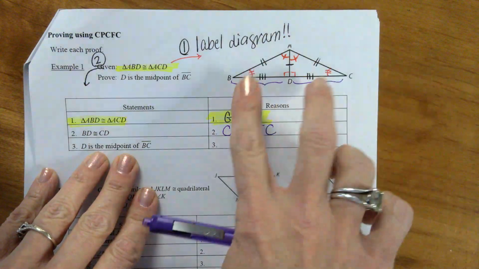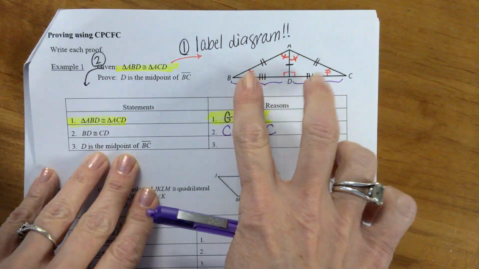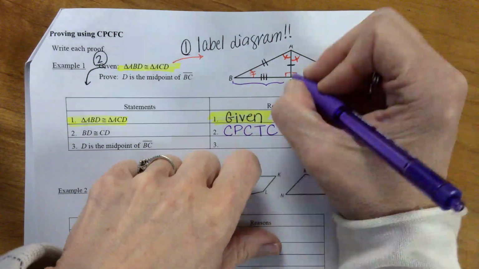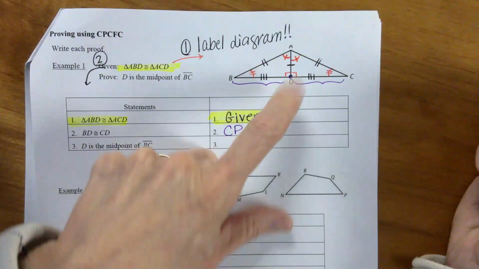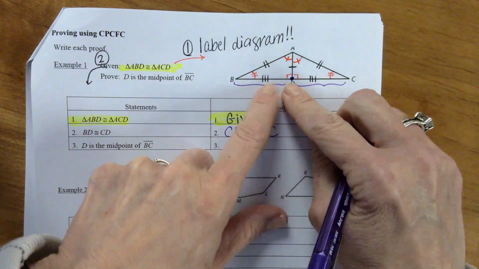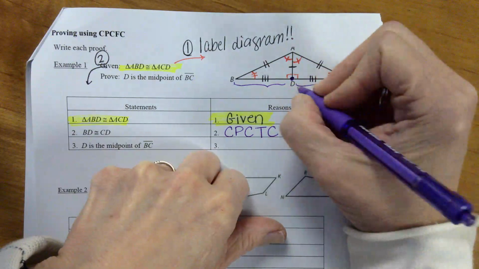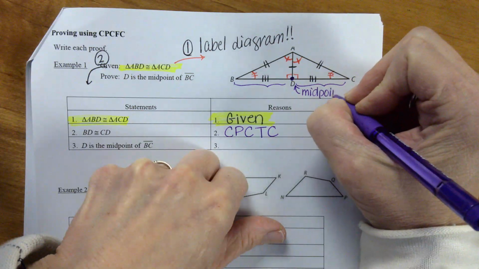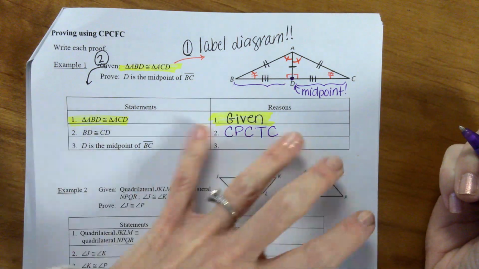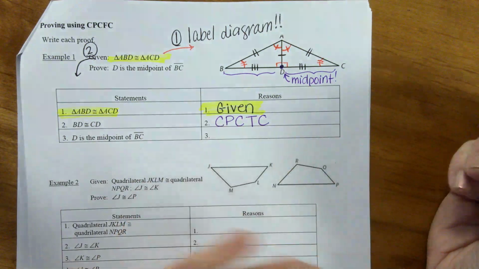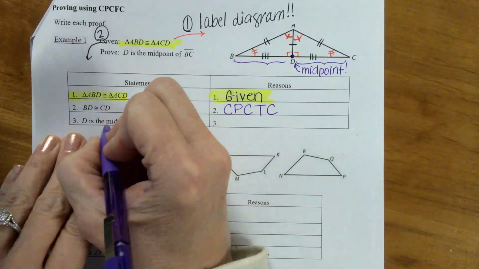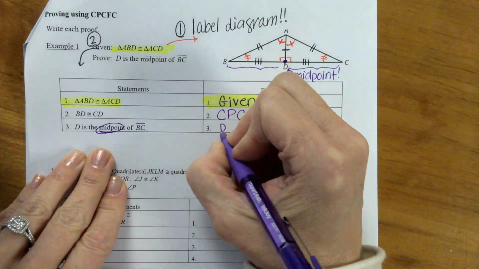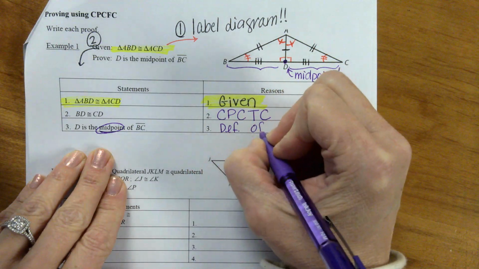Now, if these two are congruent, they are the same size, they're the same shape, what does that make D? If these are congruent, what does that make D? Makes it a midpoint, right? That means D would be halfway in the middle, yeah? Okay, so D is the midpoint of the entire thing. BC, that would be definition of midpoint.